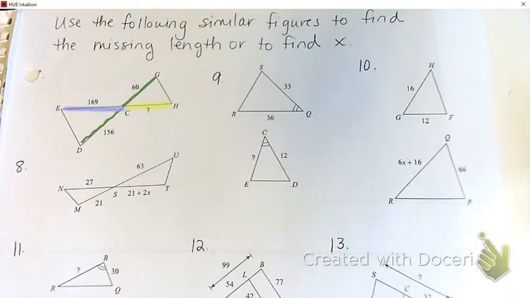So I'm going to start with the small one, and the small one would be that triangle over here on the top right. I'm going to start with the yellow, which is the question mark. I'm going to call that X, and then I'm going to divide it by whatever it corresponds to in the other triangle. So the question mark corresponds to 169. Do you agree? And then I'm going to set that equal to the other 2 sides that correspond.